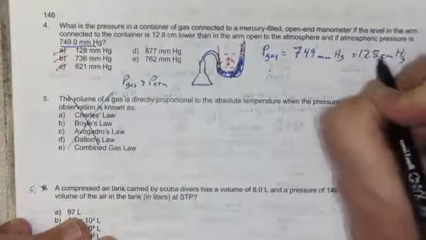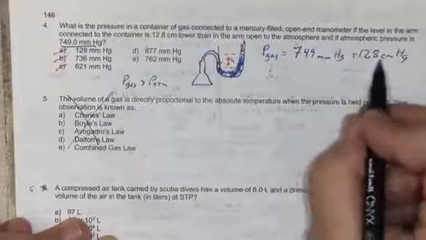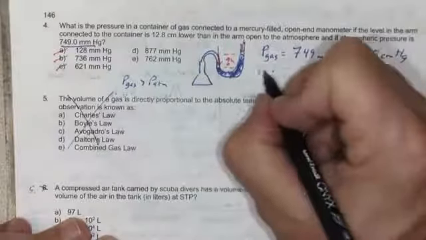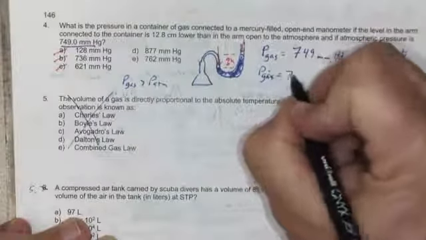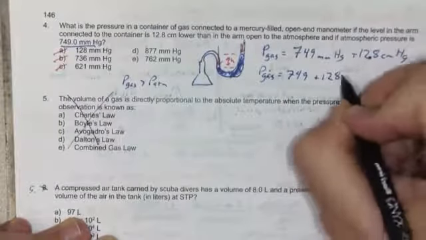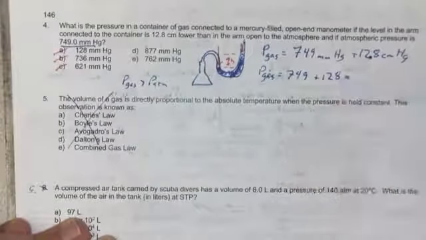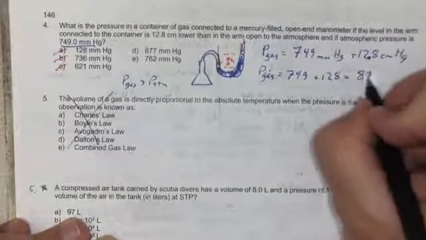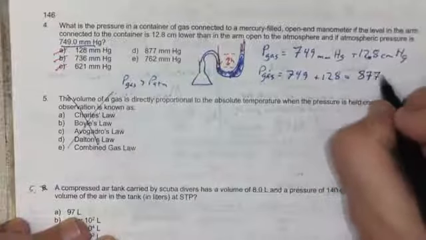Now, always watch your units. That's very important. This is millimeters, this is centimeters. I need to convert this to millimeters. This is 12.8 centimeters, so 128 millimeters. So the pressure of the gas is equal to 749 plus 128 millimeters of mercury, and so the pressure of the gas ends up being 877 millimeters of mercury.